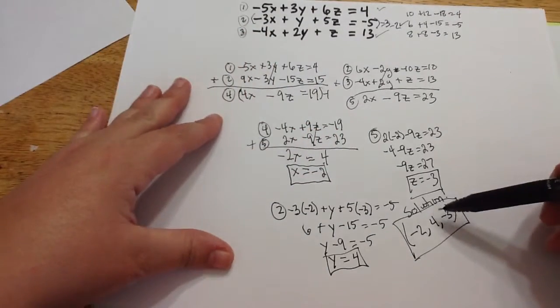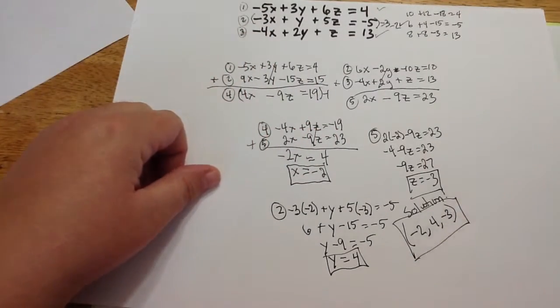So this solution is a solution for all three equations, and that's what we're here to find out.